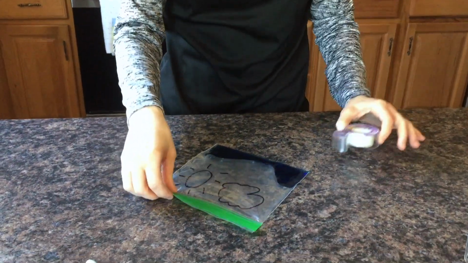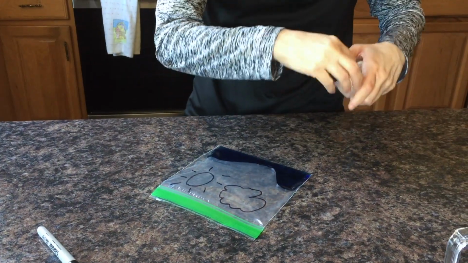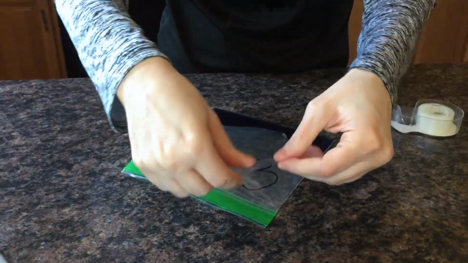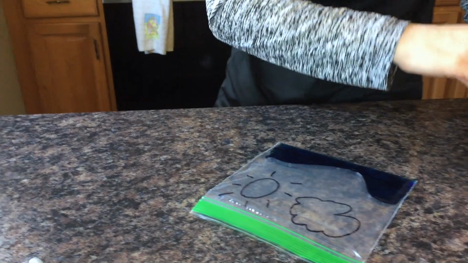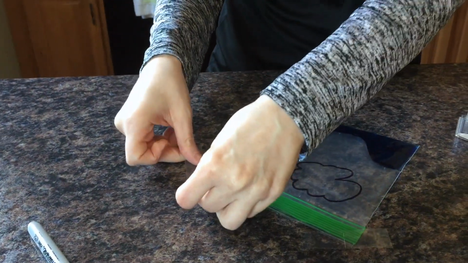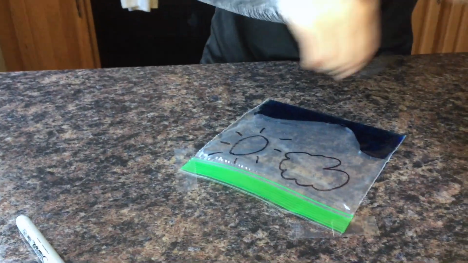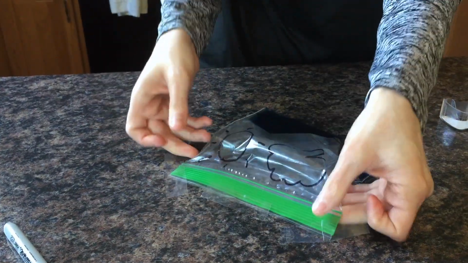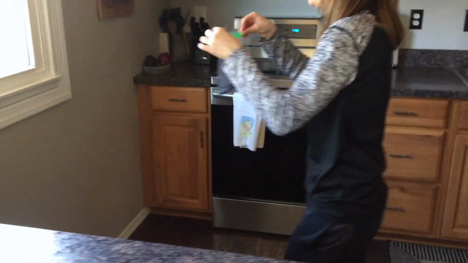And then what I'm going to do is I'm going to take my tape and I'm going to put a couple pieces of tape either on the corners or in the middle. You want to make sure you have enough tape so it doesn't fall down. So I put some in my corners, some in the middle. Then I'm going to walk over to the window.